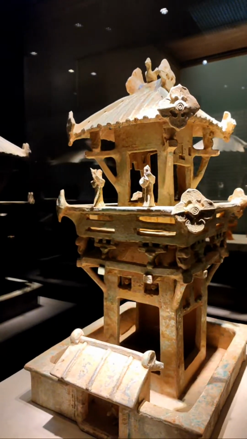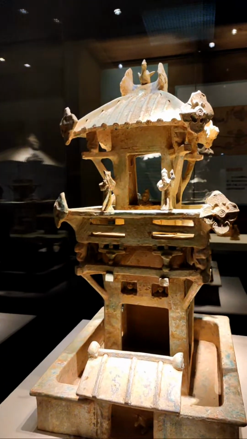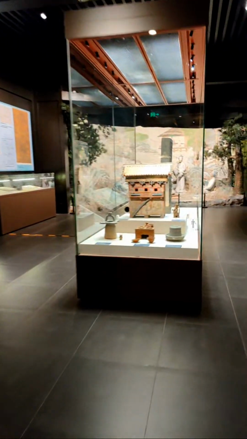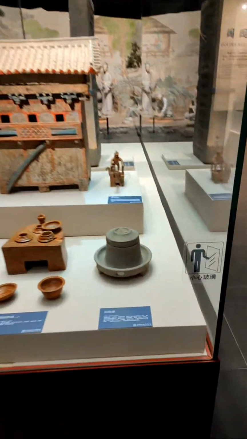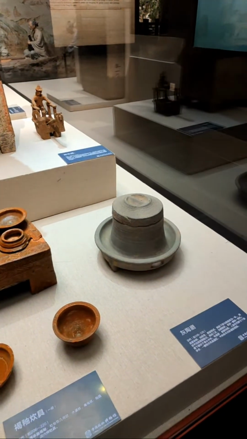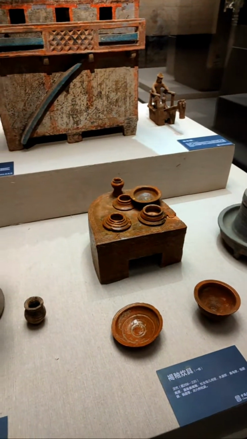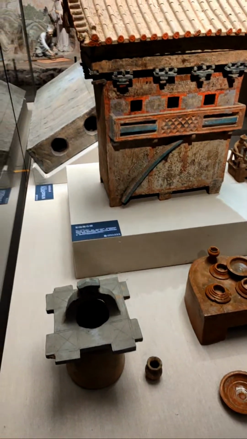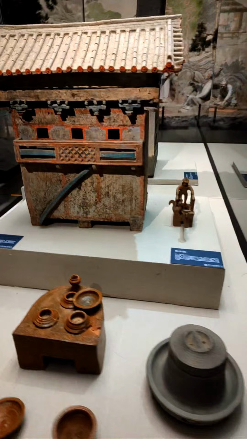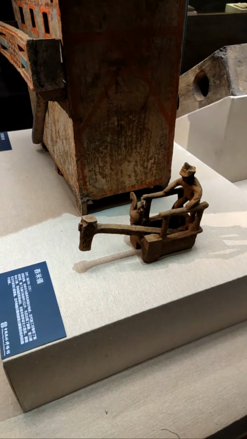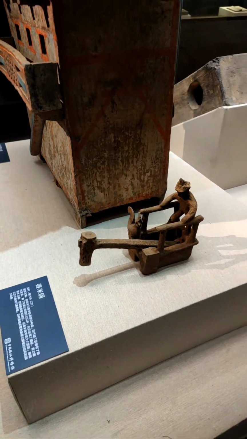So you can see this is like this. These objects are buried in a tomb, like a stone grinder and stove, and this clay water well. It's all for the deceased people. This one is used to smash the shell of the rice.